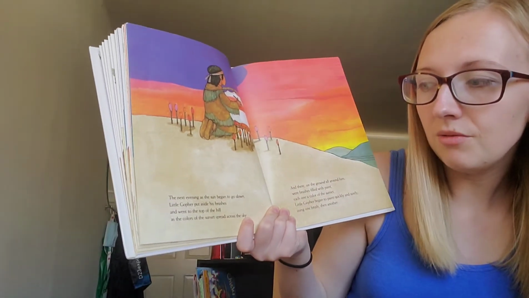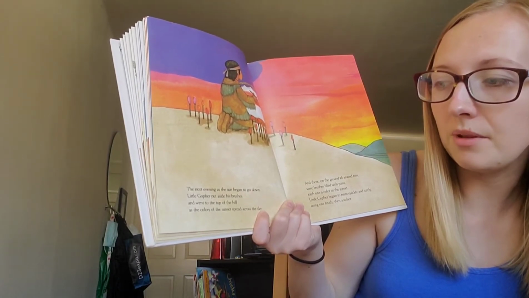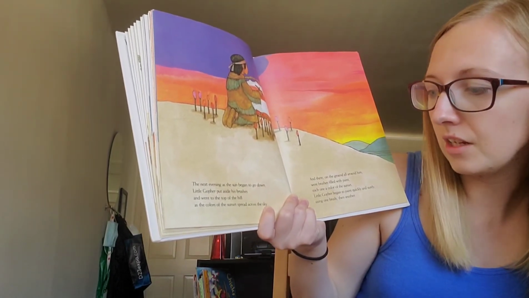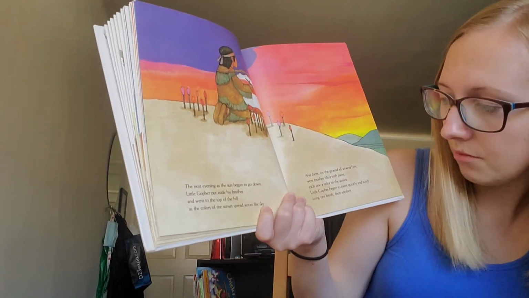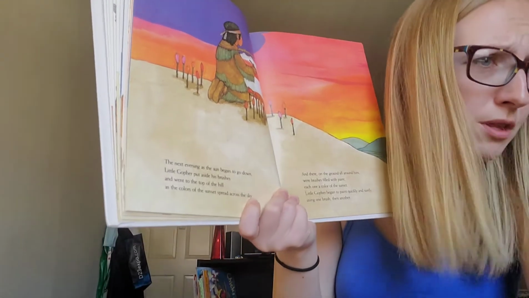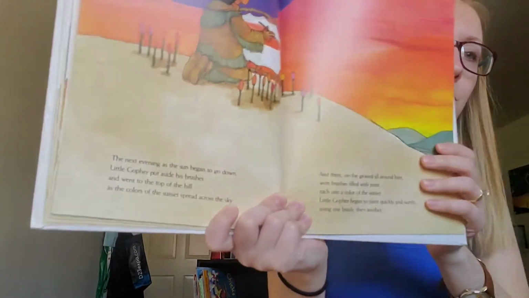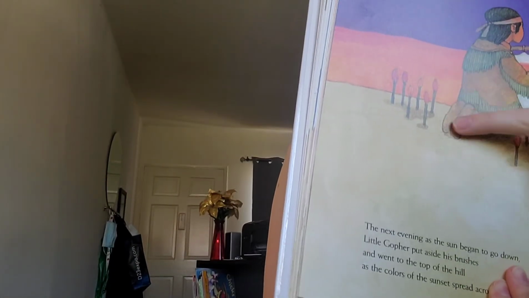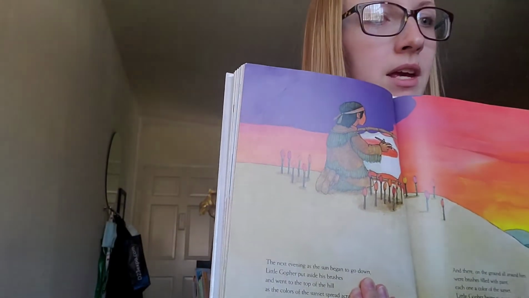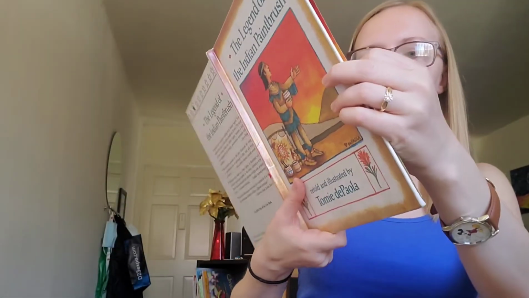The next evening, when the sun began to go down, little Gopher took his brushes and went to the top of the hill, as the colors of the sunset spread across the sky. And there on the ground around him were brushes filled with paint. Little Gopher began to paint quickly and surely, using one brush and then another. He got there and there were paintbrushes already in the ground with those colors in them. They appeared like magic. Look at that.